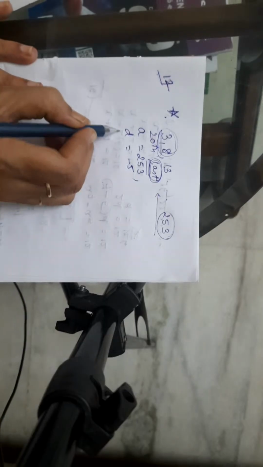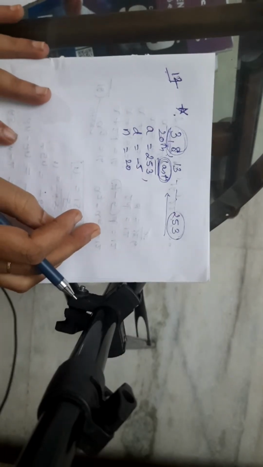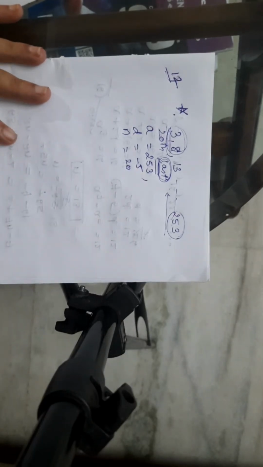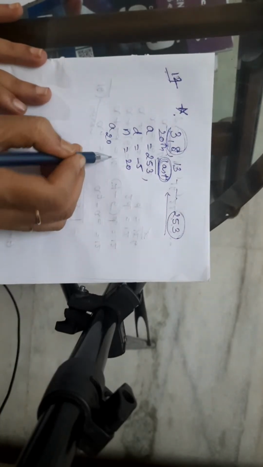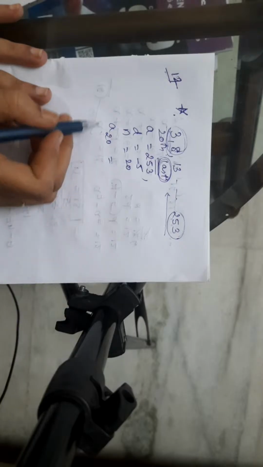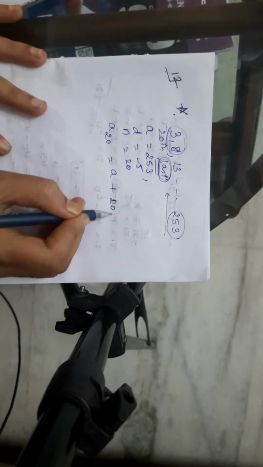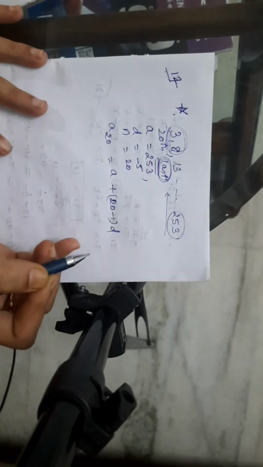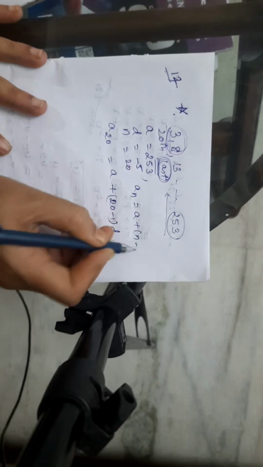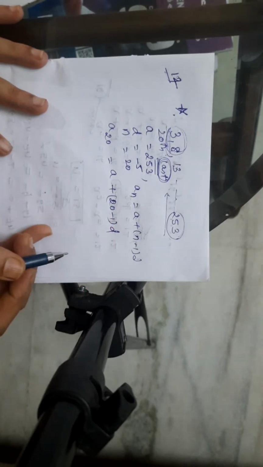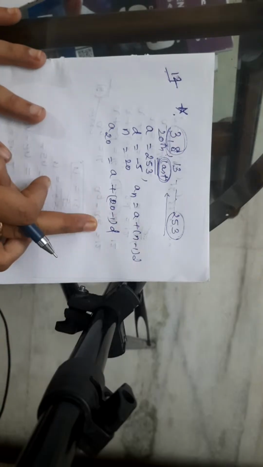We need to find the 20th term. So n is 20. Already we have the equation, so put the values in the equation. A20 we need to find out. What is the 20th term? So the general formula is An equals A plus n minus 1 times D. Here the 20th term is there, so n I took as 20, 20 minus 1.